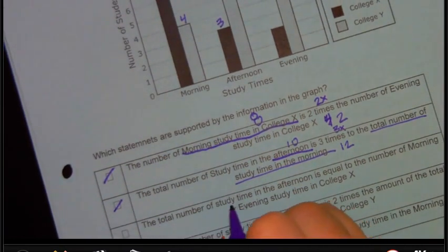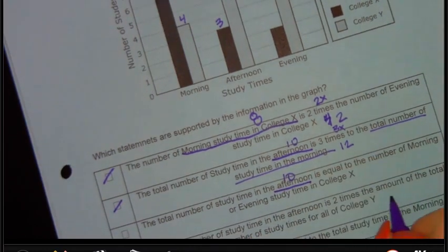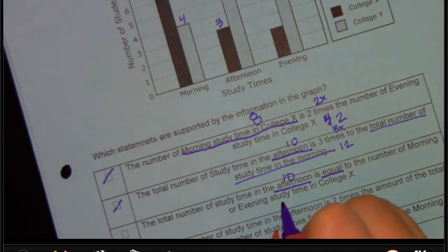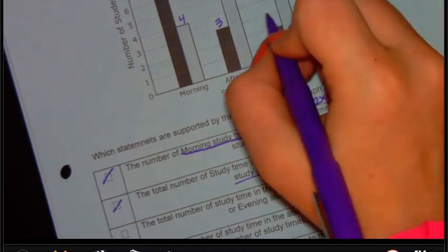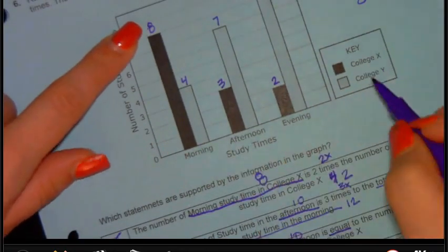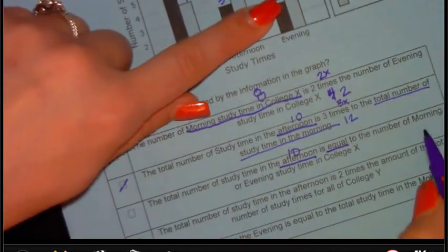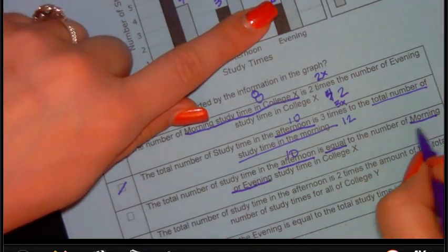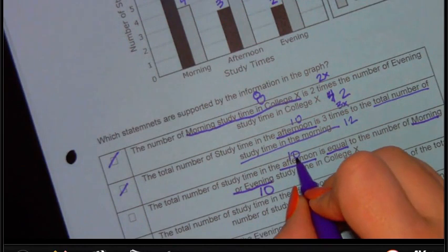The total number of study time in the afternoon, well, we just did that. The total study time in the afternoon is equal to the number of morning or evening study time in college X. So morning in college X is 8. Evening in college X is 10. So I've got morning or evening together, which is 10. So is the total afternoon equal to the morning or evening of college X? Yes.